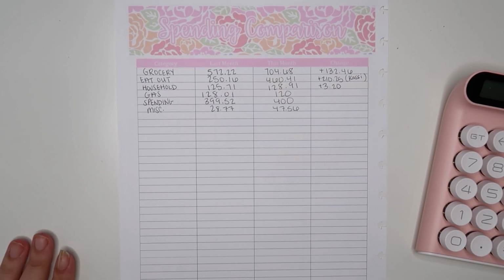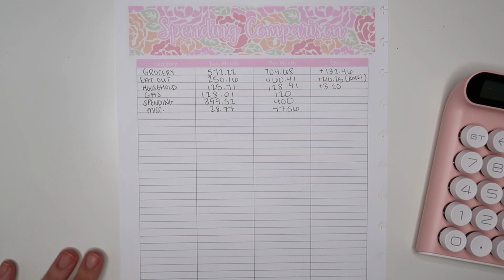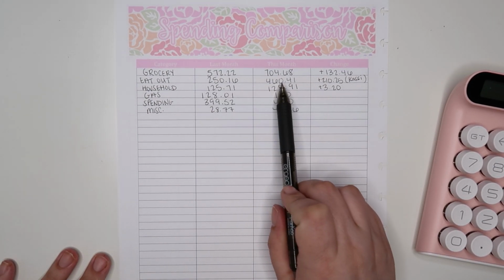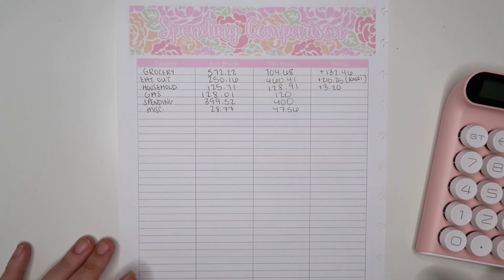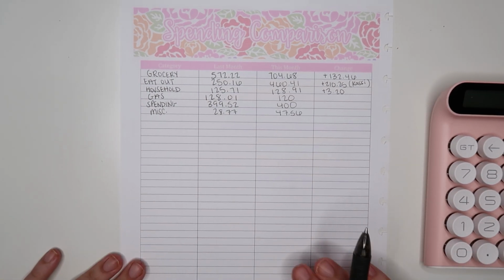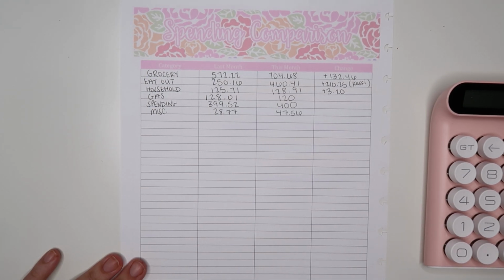I want to see consistently what we're spending, and if we're spending way more than that, like we did in this case, what was the reason? So this is actually really, really helpful. If you guys don't do this and compare your spending month over month, I highly recommend it.